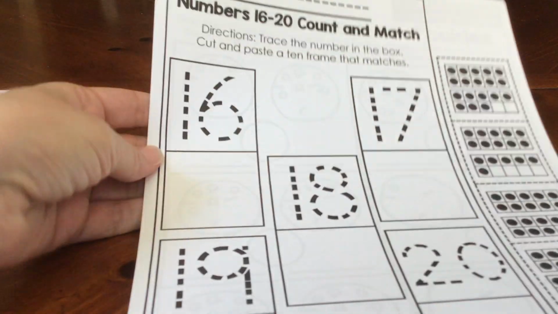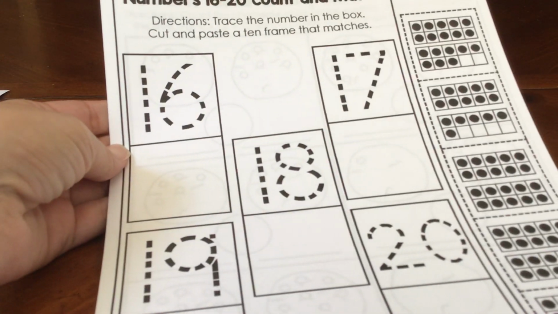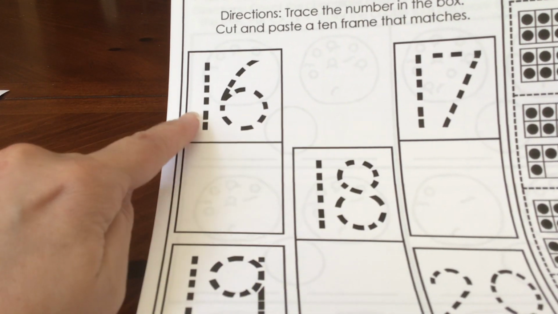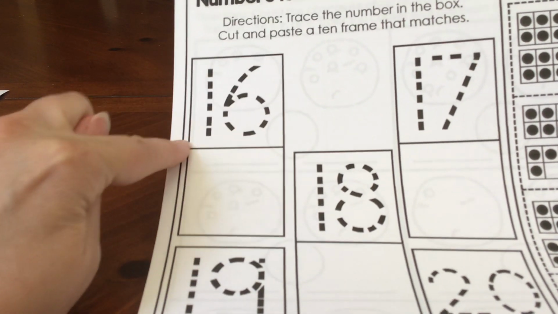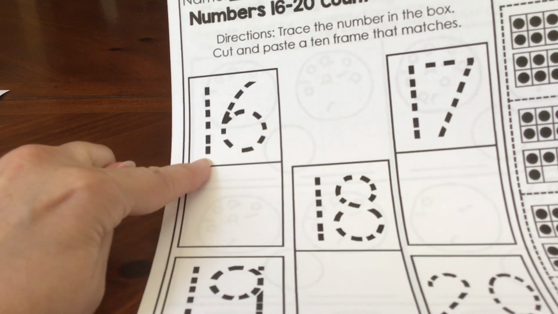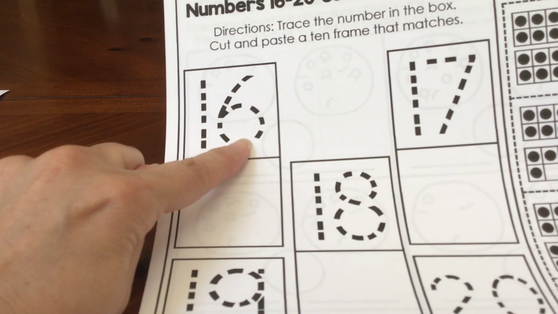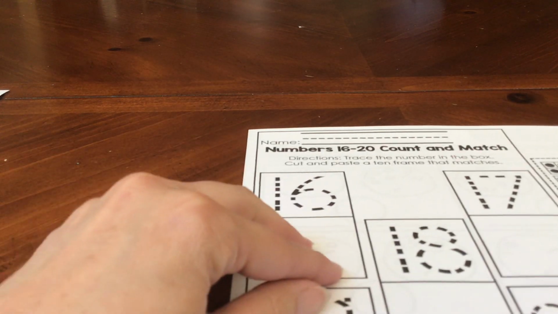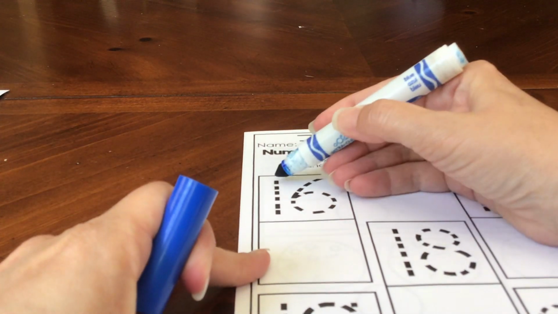All right, we're working on numbers, teen numbers today. We've got to read our numbers first. We have a 1 and a 6. Remember, when we have teen numbers, the 1 comes first. That means we have a group of 10 and some extra 1s. So a group of 10 and 6 extra 1s. That is 16. When we see our numbers, we're going to read it and we're going to trace it.